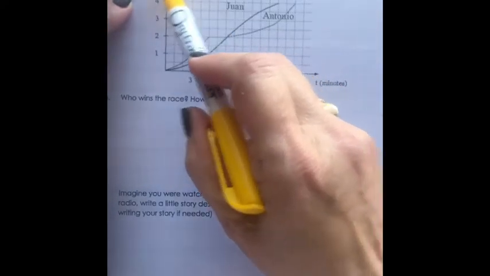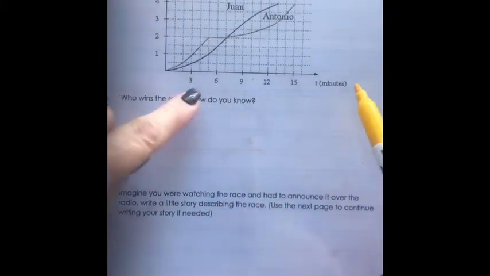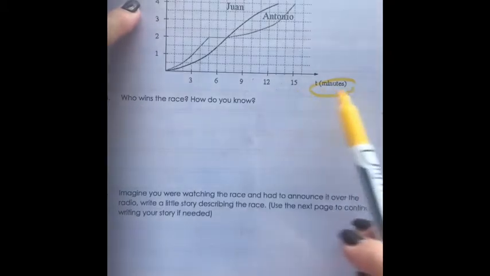It says, Antonio and Juan are in a 4-mile bike race. The graph below shows the distance of each racer in miles, so here's distance, as a function of time in minutes. We have to understand that we're comparing distance and minutes. We have to keep that in the forefront of our mind.